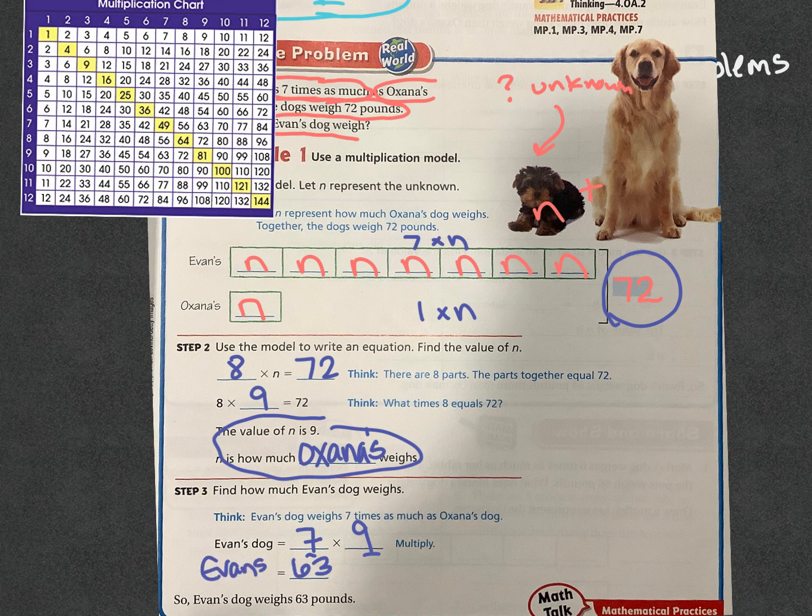So it was something that took multiple steps to do. We couldn't just solve it in one step, right? We first had to break down how much total the 72 pounds were, but we had the information to solve that puzzle. And then once we figured out the unknown value, we could know Oksana's dog's weight and Evan's dog's weight. So we had to back up with the new information and then solve that. And that's what you're going to see in this lesson.